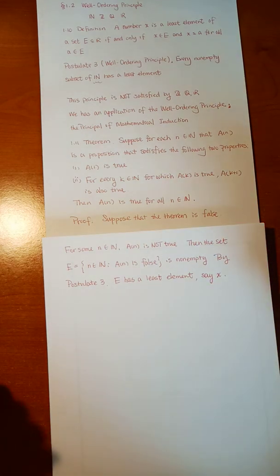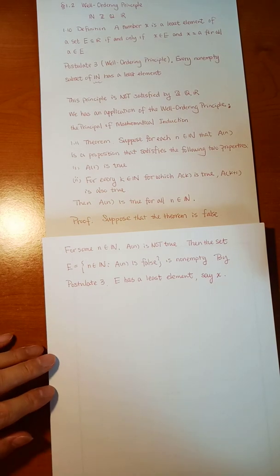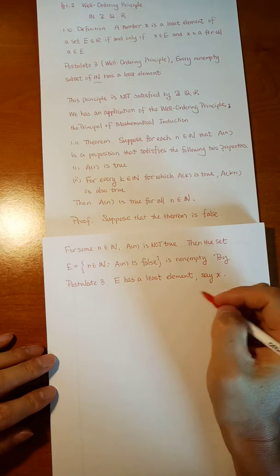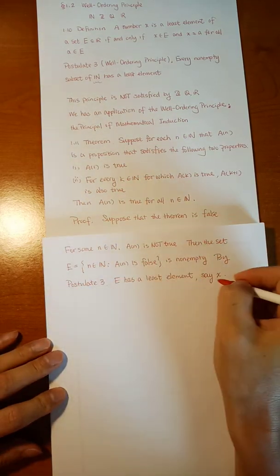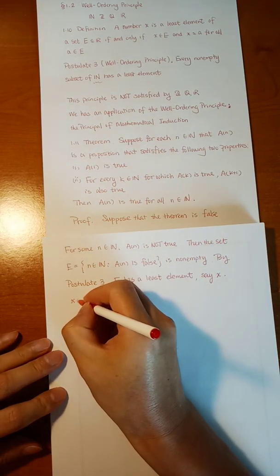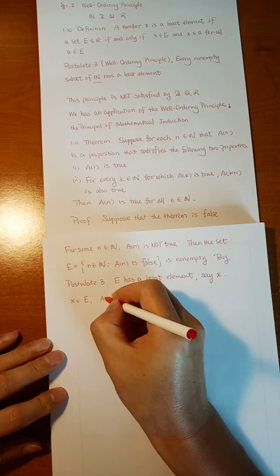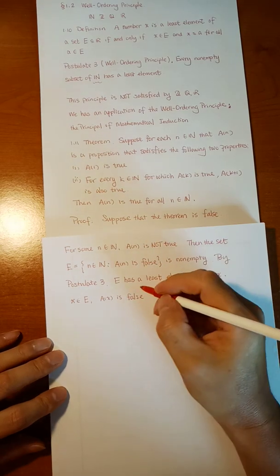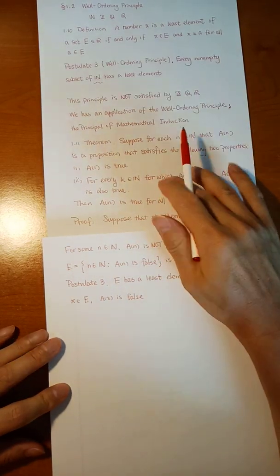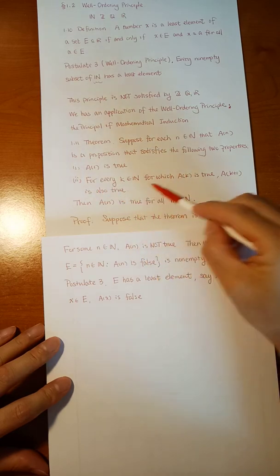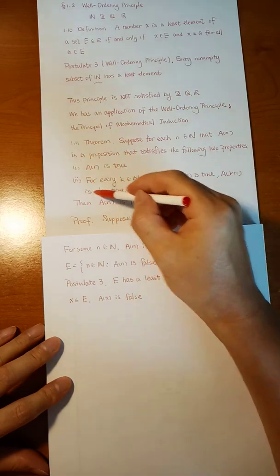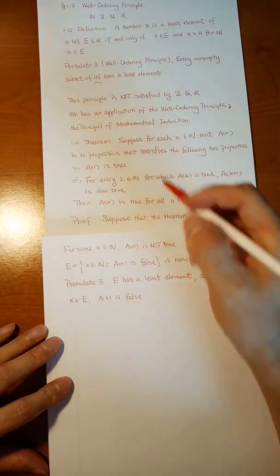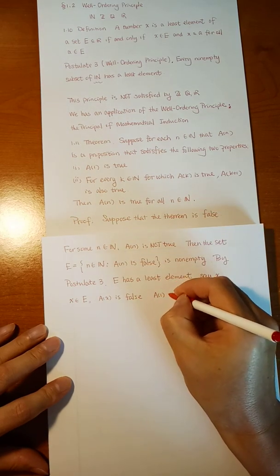We call this least element X. Since X is the least element, X belongs to E, which just means A of X is false. But we know that those two conditions of the theorem hold: A of 1 is true.